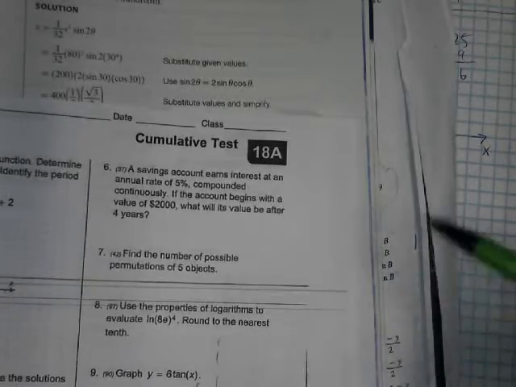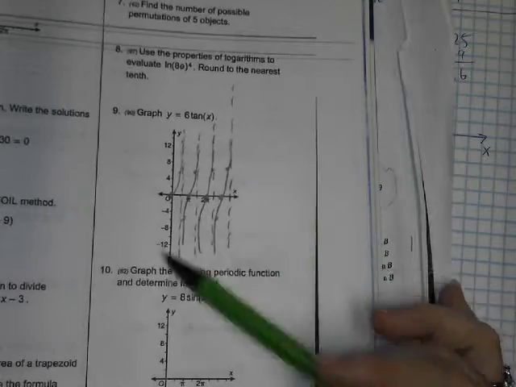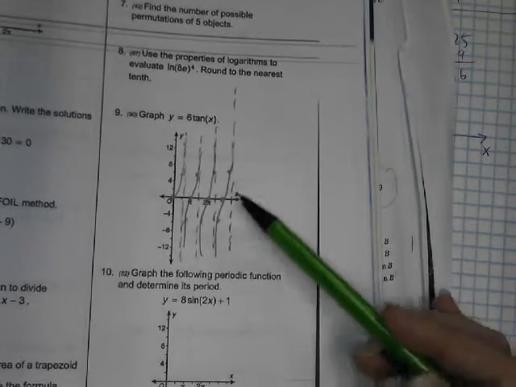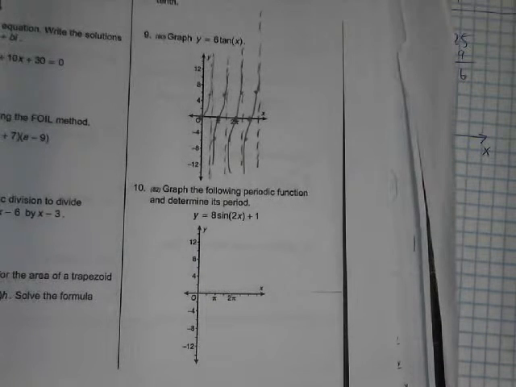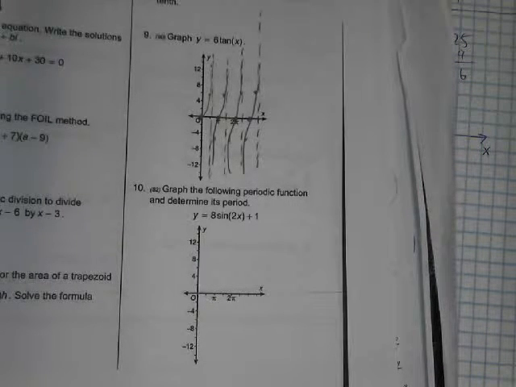Okay, this is practice test 18A. I did number 9, but I didn't record it, but if you're interested, that's how number 9 would have looked. And then here's number 10. That's the one we're going to do right now. So number 10 is graph the following periodic function and determine its period.